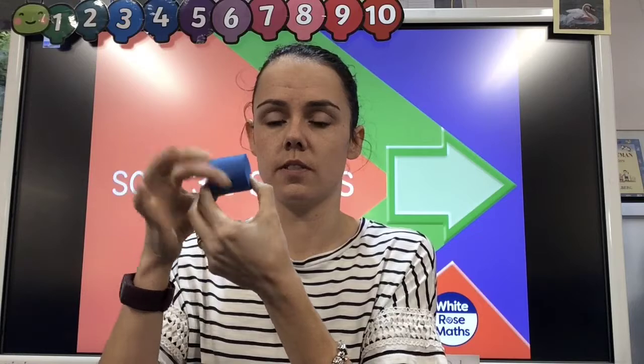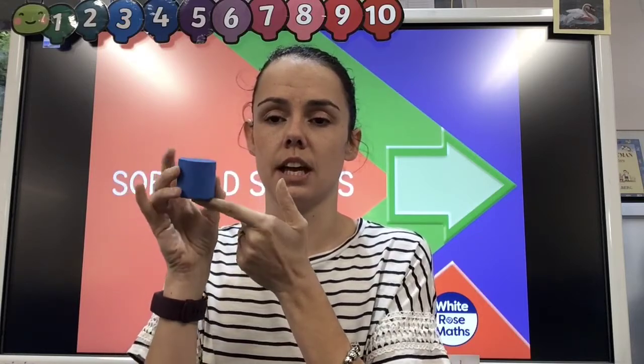Well done, sphere. Our next shape has a circle this side, a circle this side, and a continuous rectangle here. Can you remember what it's called? It's a cylinder. Well done, a cylinder.